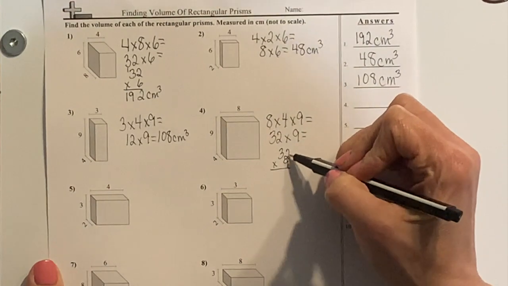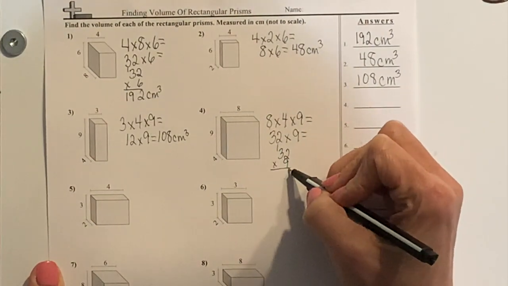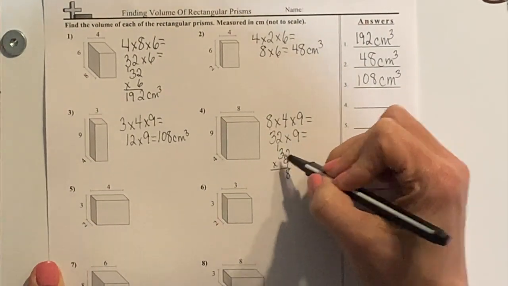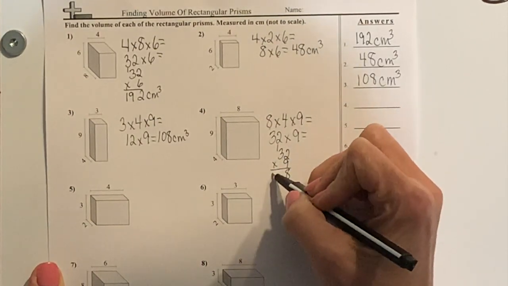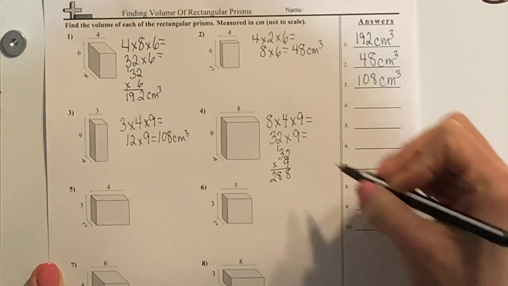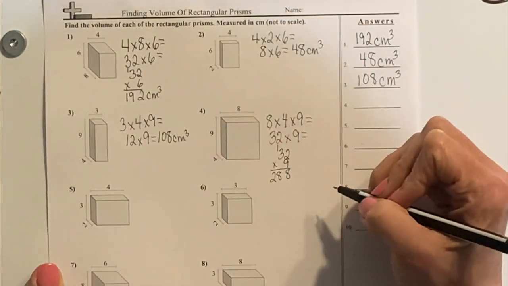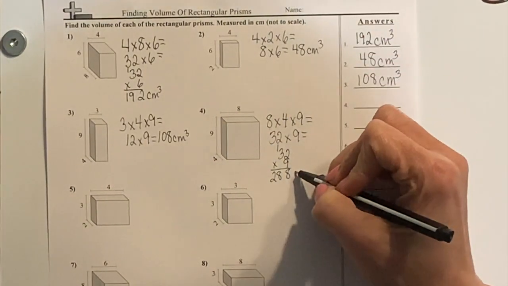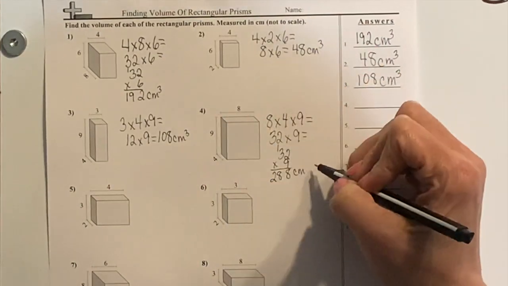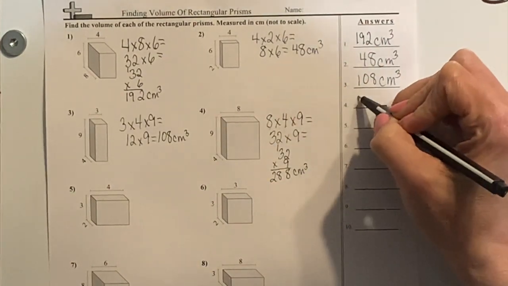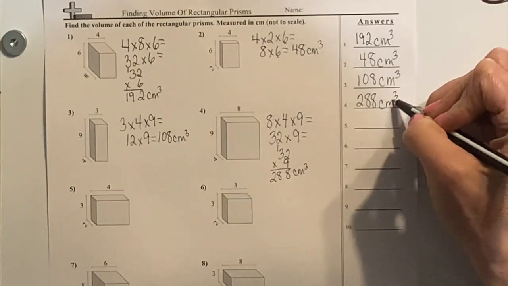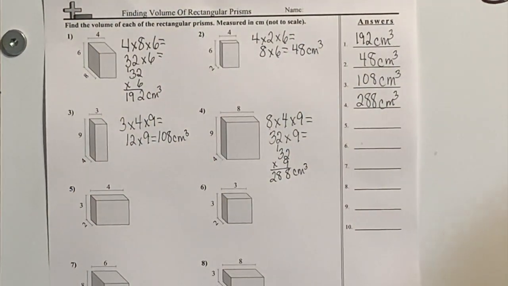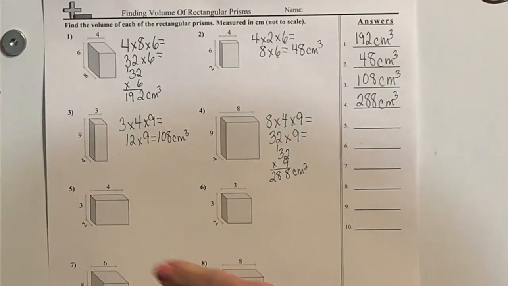So I have 9 times 2 is 18. 9 times 30 is 270, plus another 10 is 280. So I've got 288. I know that this is in centimeters, and I know I'm dealing with volume, so it's cubed. 288 centimeters cubed.